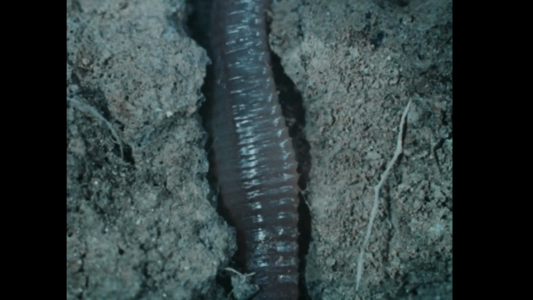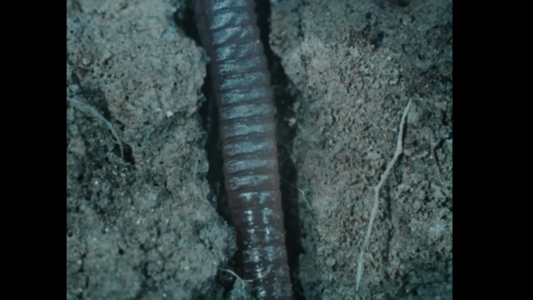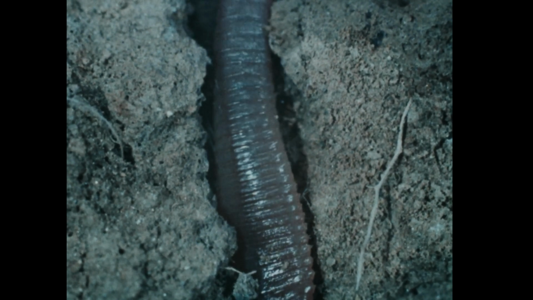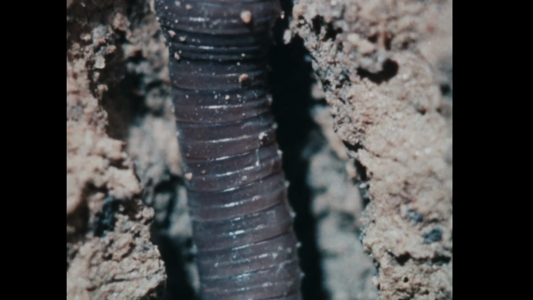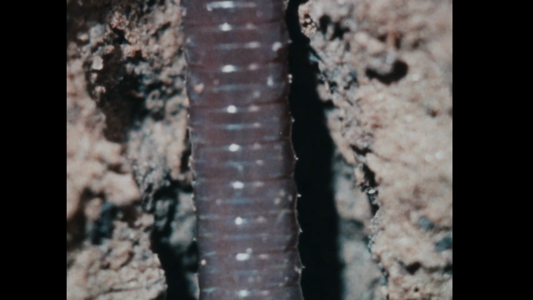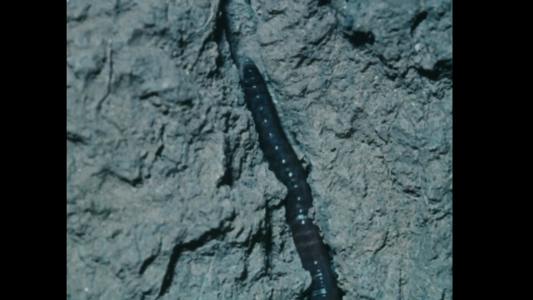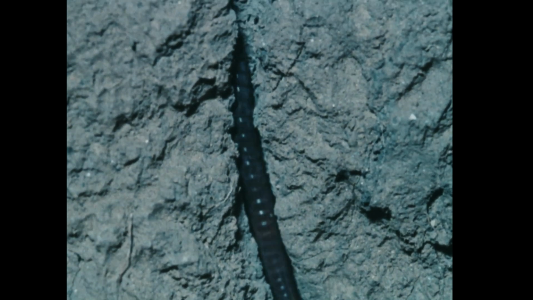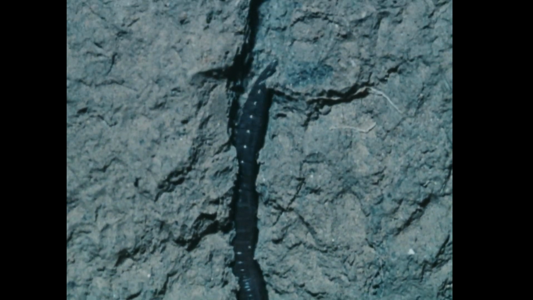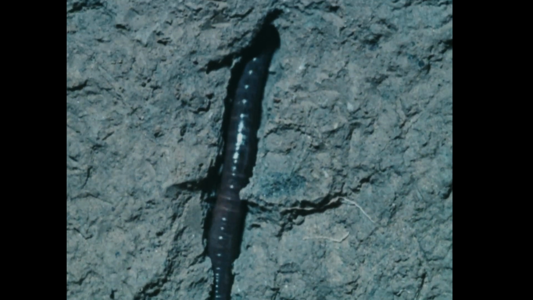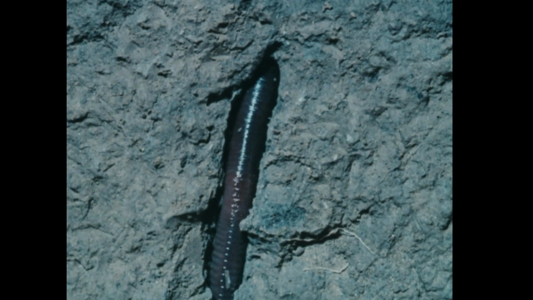Underground, the earthworm's changing body shape allows it to press against the walls of its tunnel. On its body are tiny bristles called setae. They extend to give the earthworm a better grip on the tunnel walls, then pull in and let its body slide smoothly along. Expanding and contracting in this way, the earthworm moves slowly through the ground.